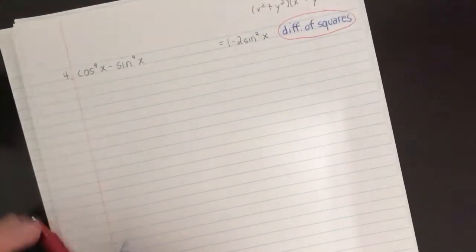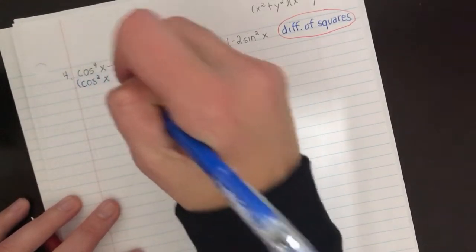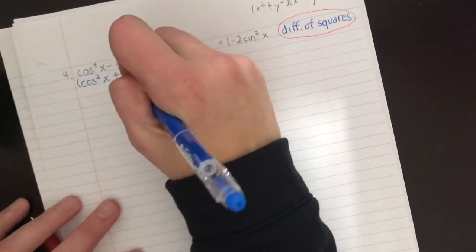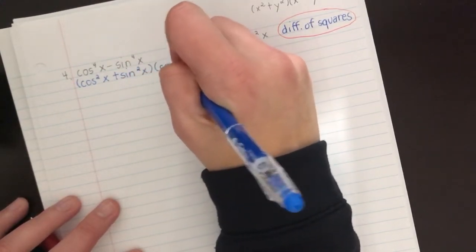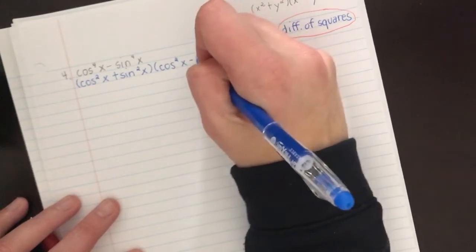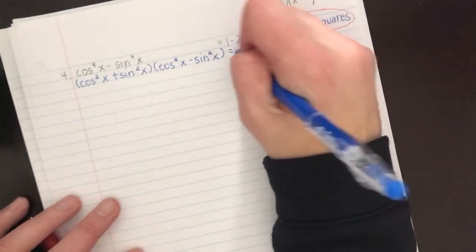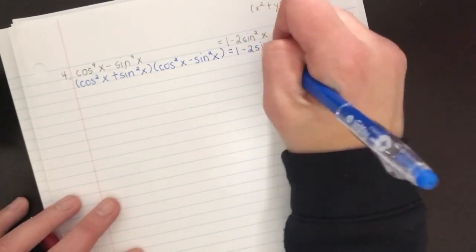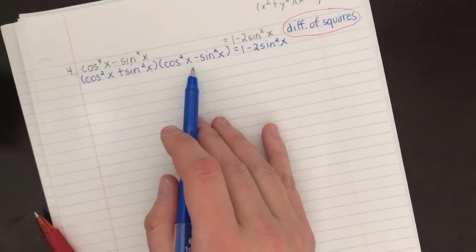So then this would turn into cosine squared x plus sine squared x, cosine squared x minus sine squared x. And that should equal 1 minus 2 sine squared x. So we broke this up using difference of squares.